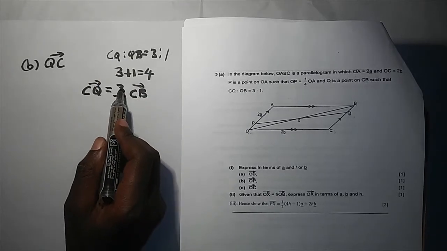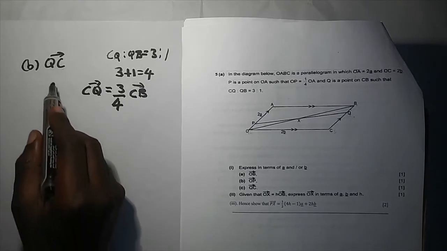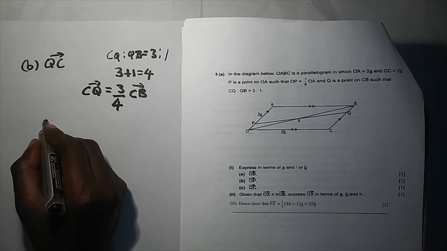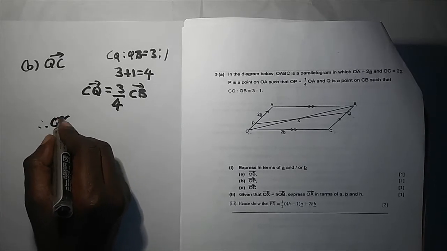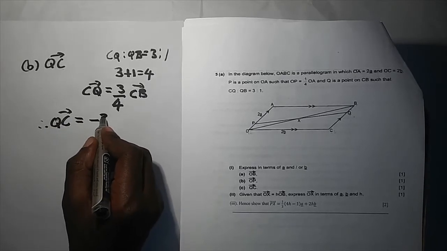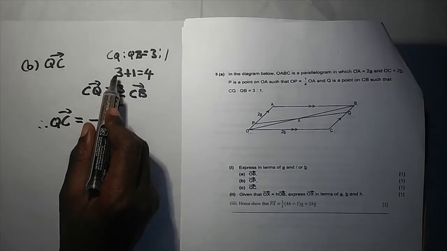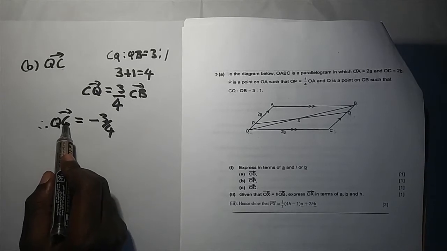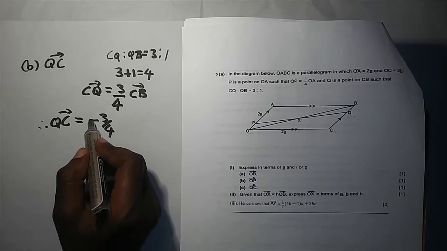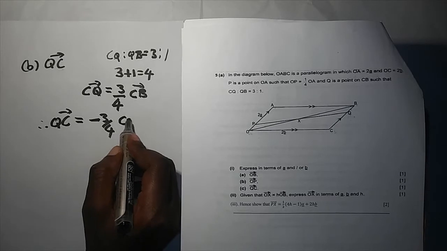So the formula is going to be 3 over 4 times CB. Okay, so now remember the question is saying find QC. So from this we can find QC, and what we are going to do now is we'll say therefore QC will be equal to, and then all you do is you just put a negative here, negative 3 over 4, since you've now changed the direction. It was supposed to be CQ according to the ratio, but now the question says find QC, so the direction has changed from C to Q. Now it's Q to C, so you have to put a negative sign that shows a change in direction.